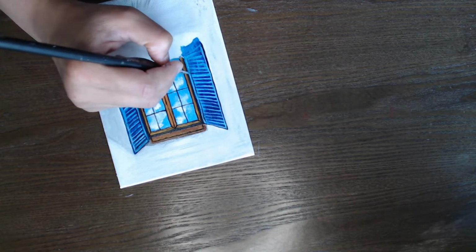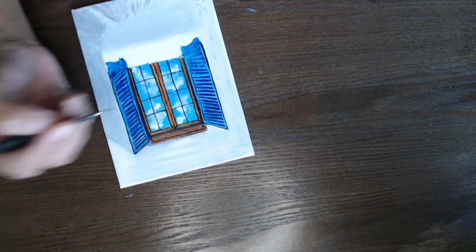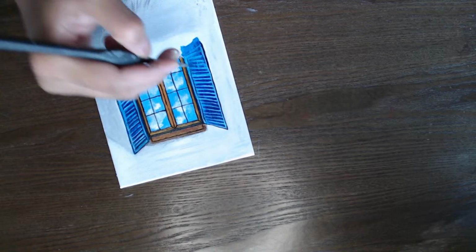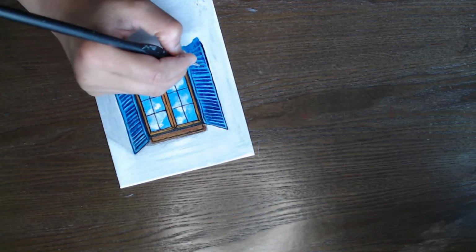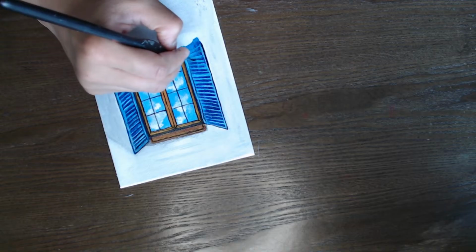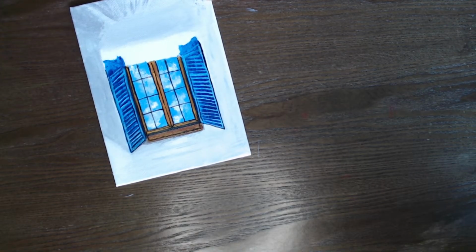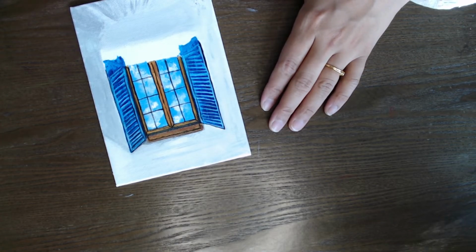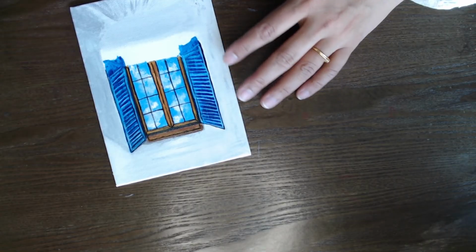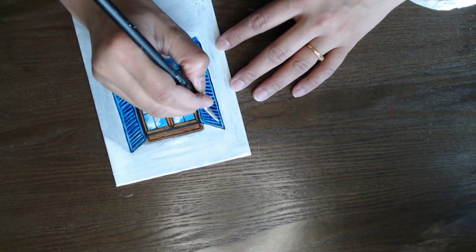I'm just adding a few details to the window. And what we'll do is we will add a black outline on the door again, maybe somewhere here.